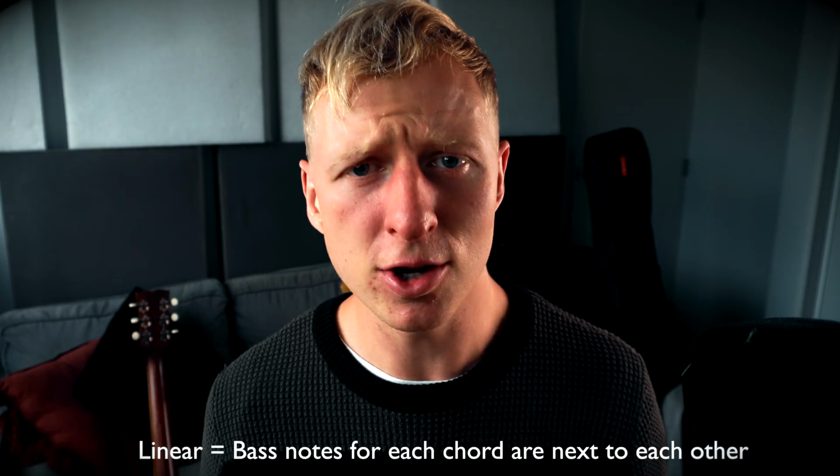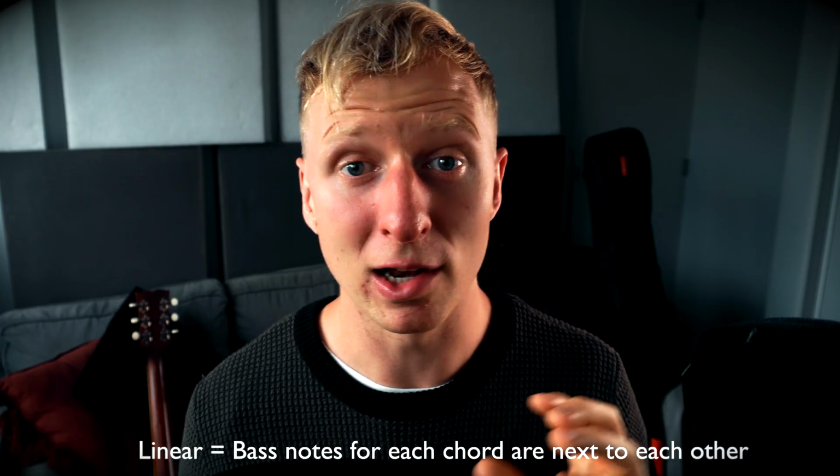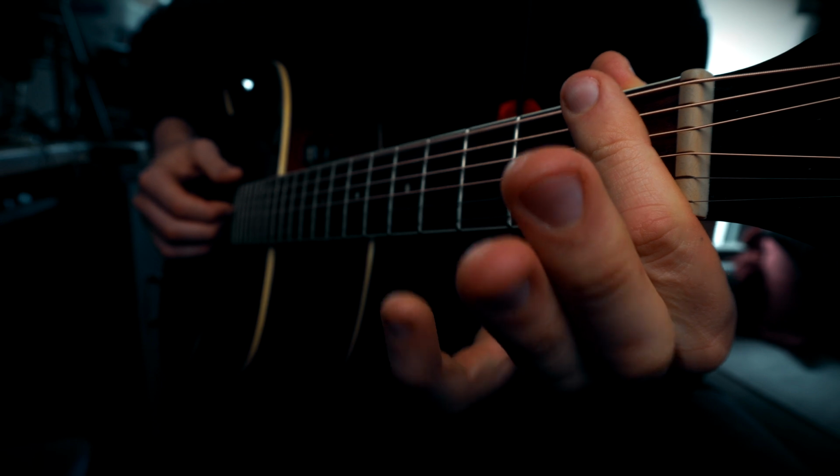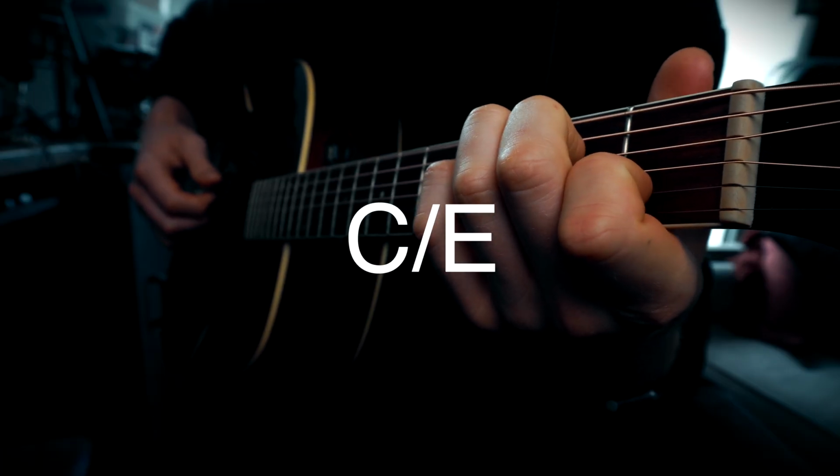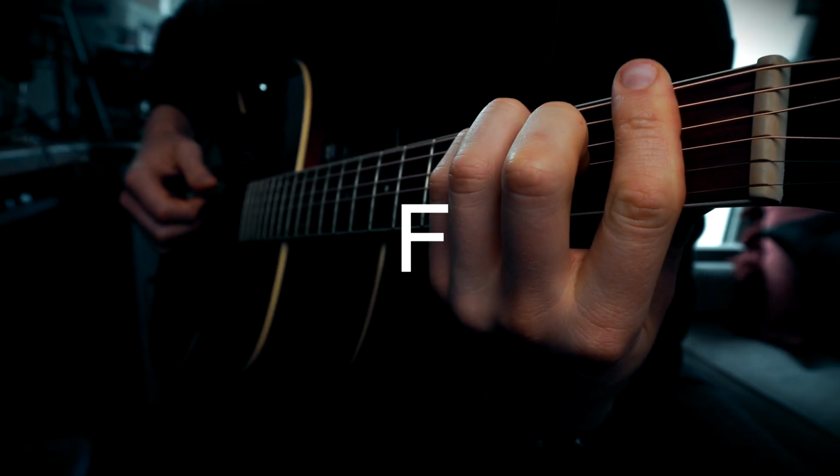The reason we might use inversions is to make the bass movement more linear, which just means putting the bass notes next to each other. For example, in the chord progression C to F, which is a 1 to 4 in the key of C major, you might want to put E in the bass of C, and then we can play F as the root note of the next chord.